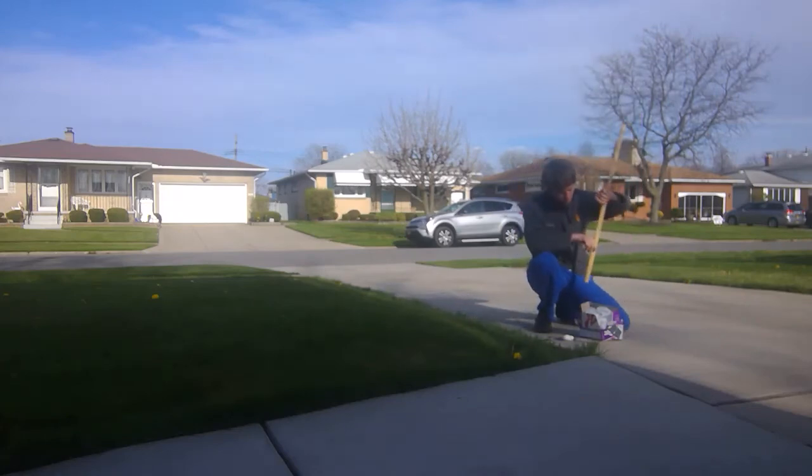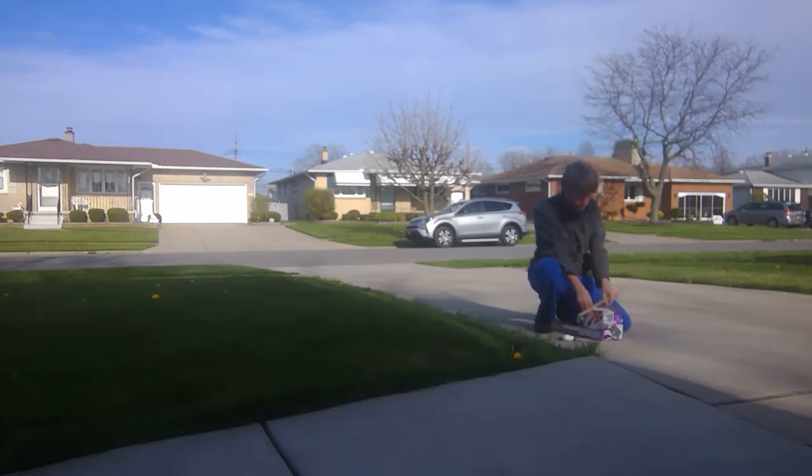So my first drop will be just an inch above the device, and as expected, the egg is just fine. Let's go with 6 inches, so half a foot. Okay, the egg is still uncracked.